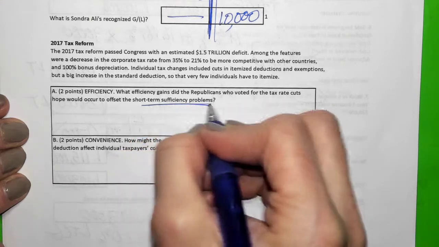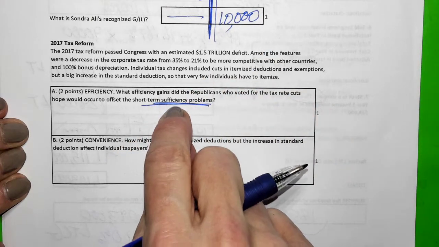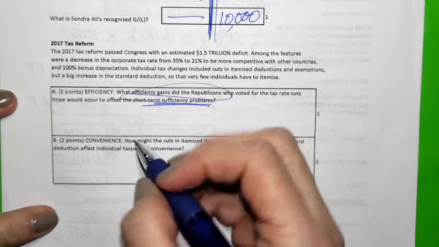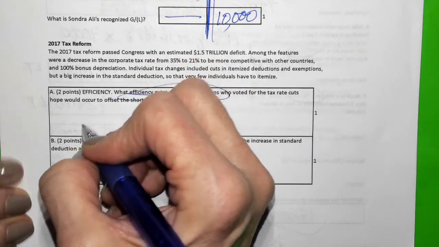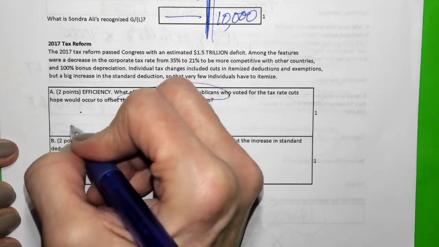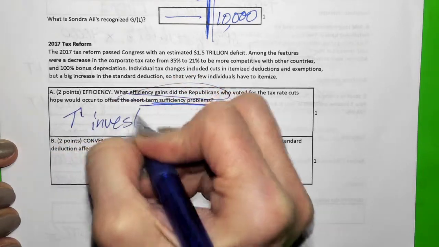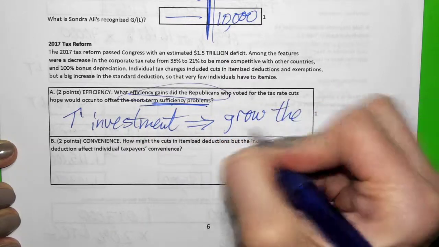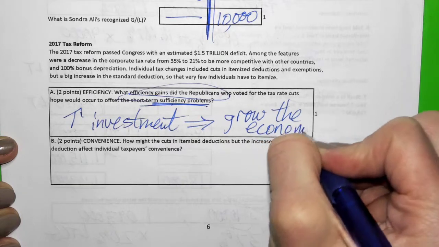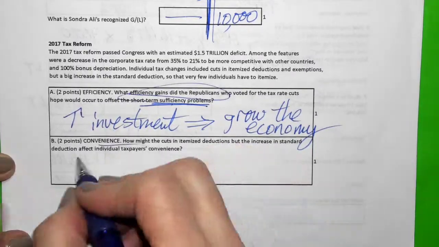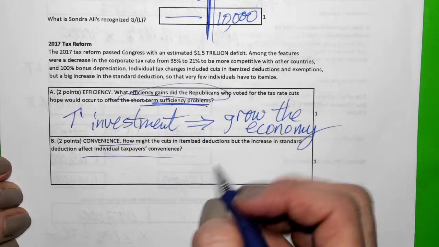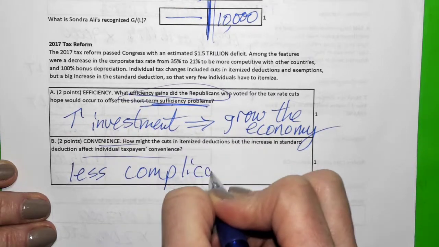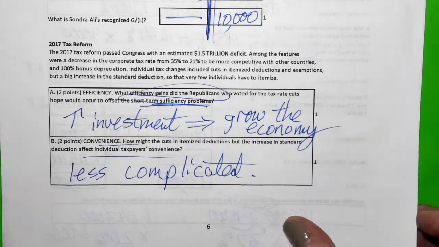The tax cut, the short-term projections were for a big deficiency problem. The efficiency gain, the basic word I was looking for is something about increased investment, which leads to growing the economy. So if you said anything like that, you got credit. And then convenience, everybody got that right, which is less complicated for the taxpayer. So if you said something like that, I gave you credit.